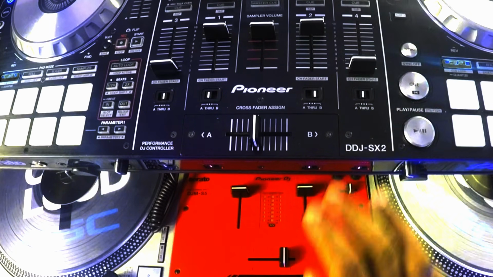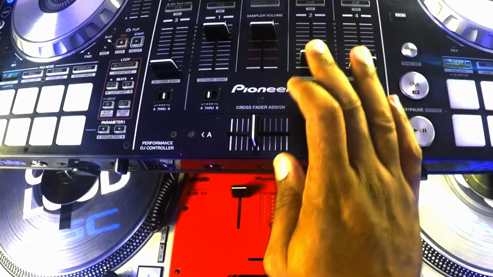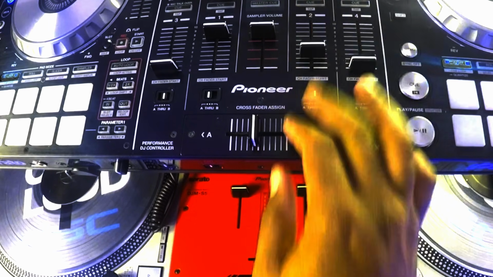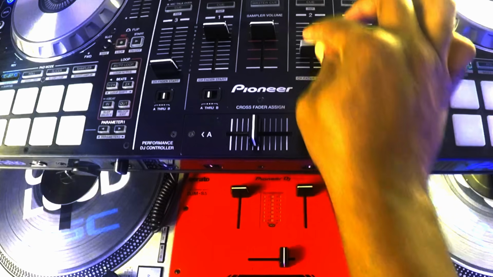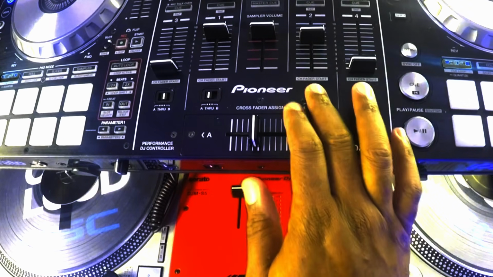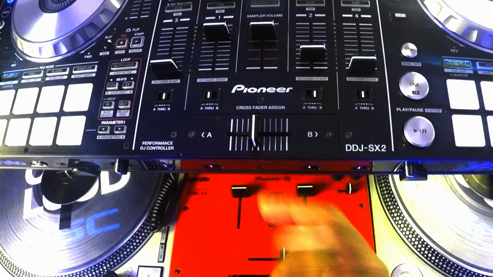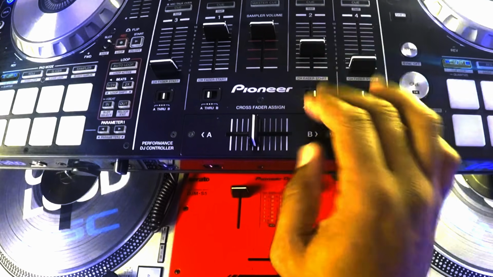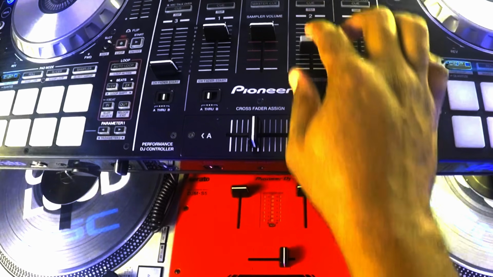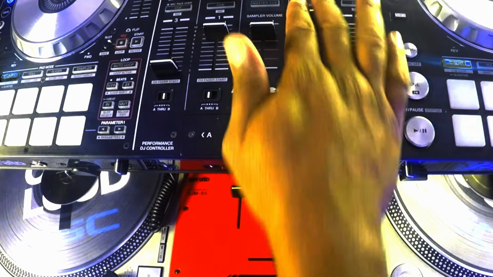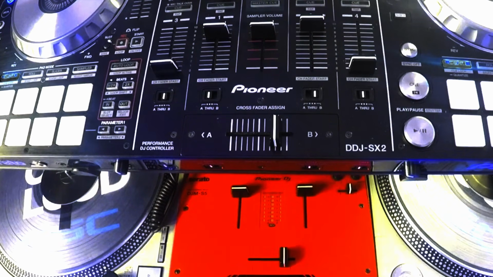On the DJ SX2, it's a very tight tension that I cannot adjust. So I would not be able to hit any really good scratches because it's mostly a volume. It's a channel fader. It's for the volume of the music. So if I'm trying to scratch, I'm not going to get full volume unless I'm digging in the fader.